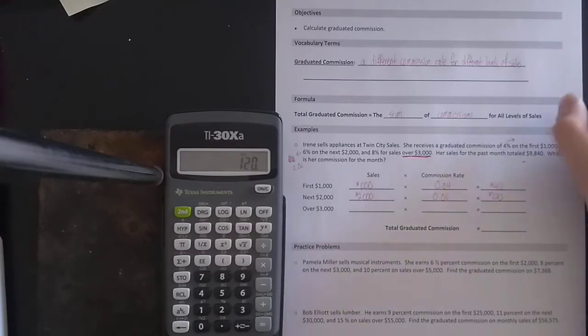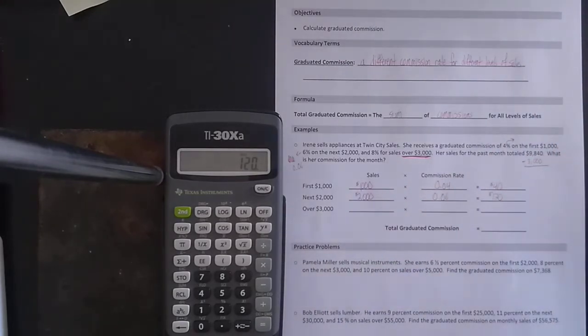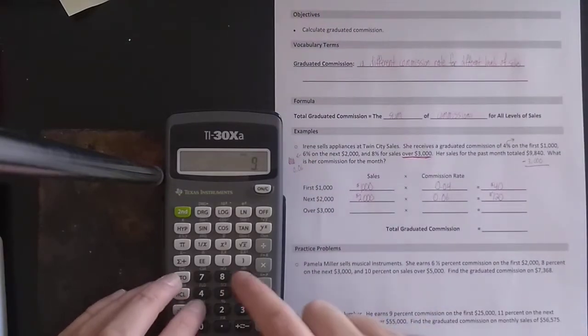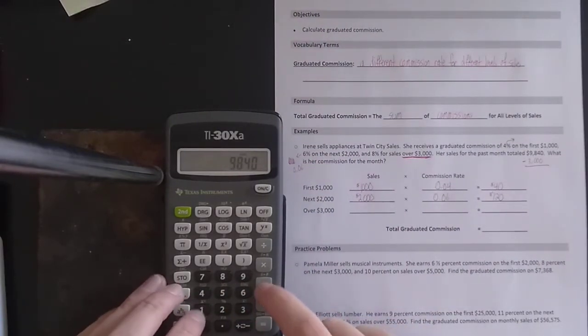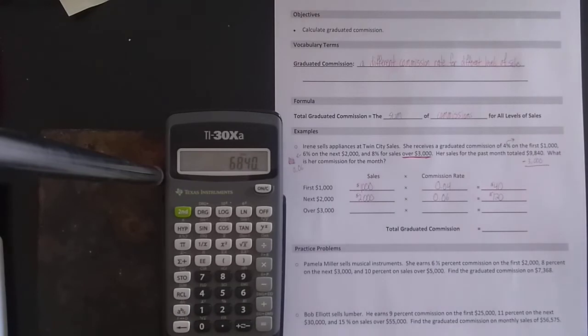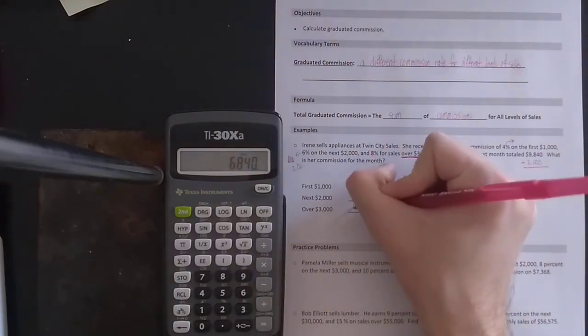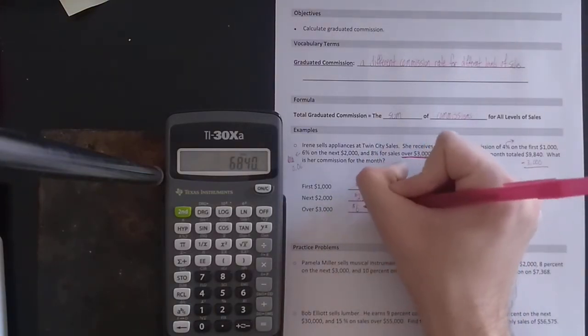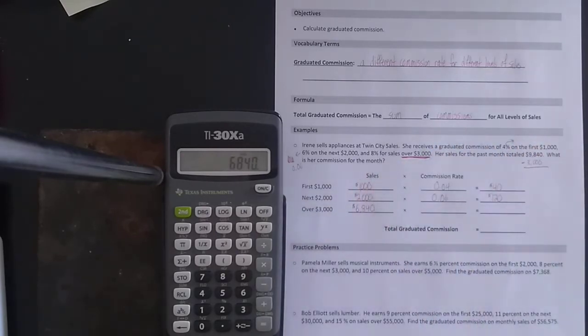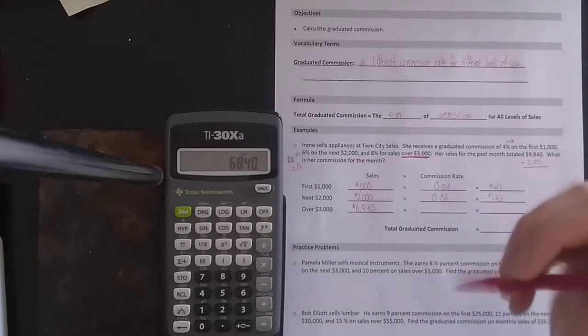The easy way to do that is, since we've already accounted for $3,000 of sales, we subtract $3,000 from her total sales. 9,840 minus $3,000. She sold $6,840 worth of stuff over that $3,000 level.